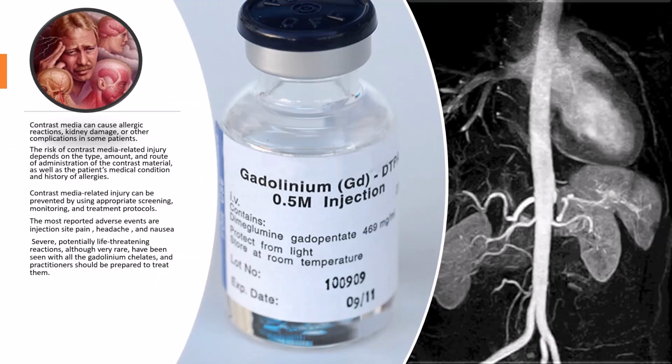As we alluded to earlier on the pregnancy, gadolinium is the contrast media that is used for MRI. Contrast media can cause allergic reactions, kidney damage, or other complications in some patients. The most common reported adverse events are injection site pain, headache, and nausea, but you can have a severe reaction that is potentially life-threatening.